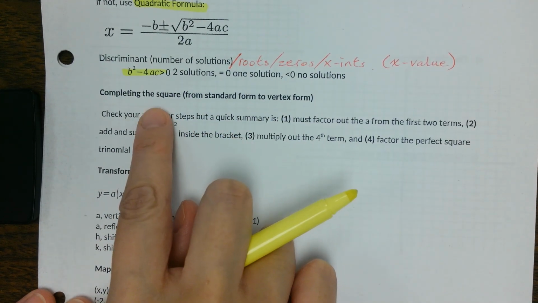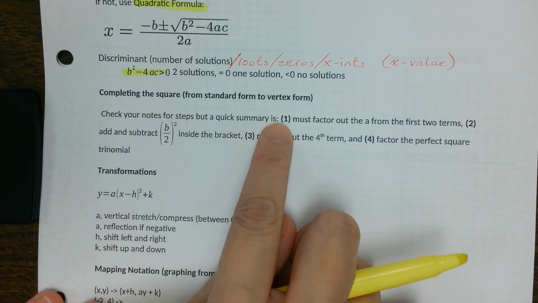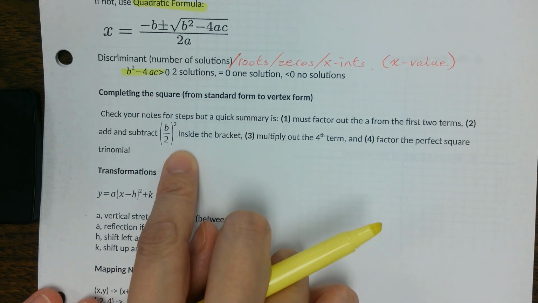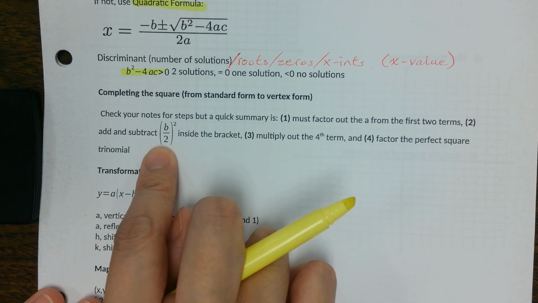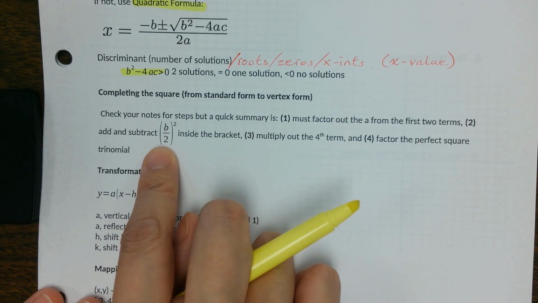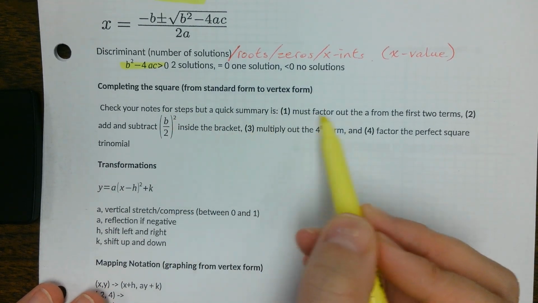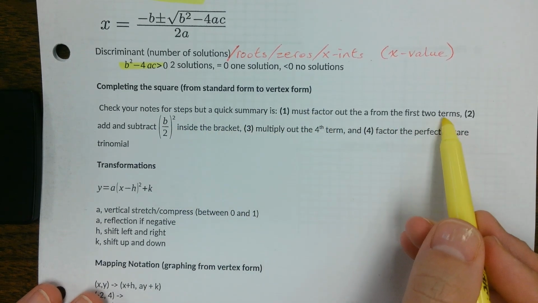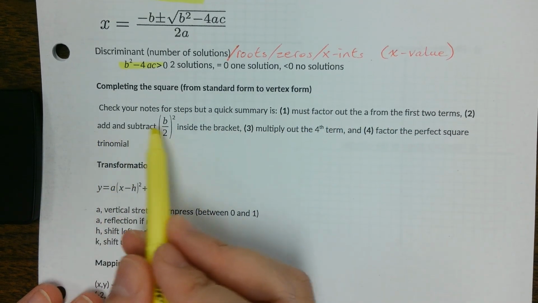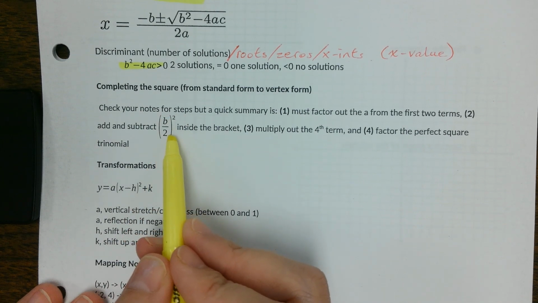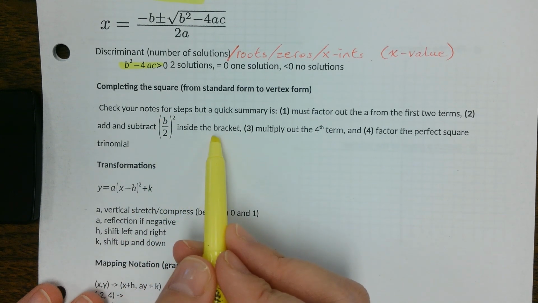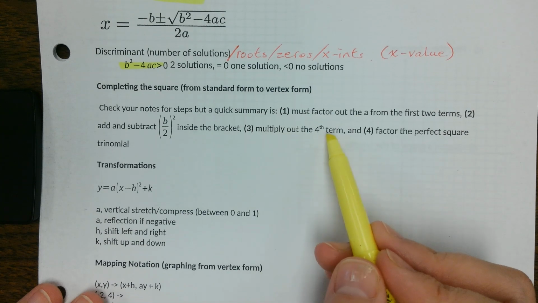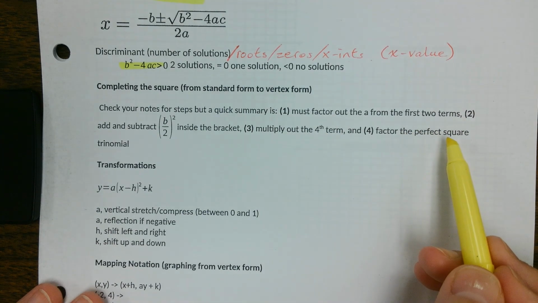Here's another one: the complete the square method. We did a whole test on completing the square, so hopefully you know how to do it by now. If not, here are some steps to remind you. First, factor out the a from the first two terms. Then add and subtract b divided by 2, squared, inside the bracket. Third step, multiply that fourth term out. And lastly, put it into a perfect square trinomial.